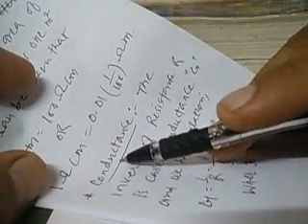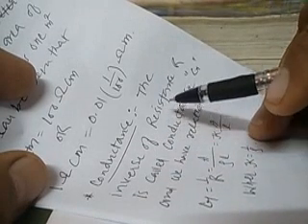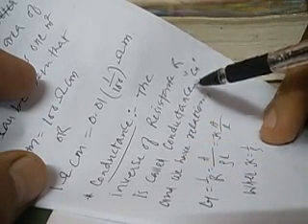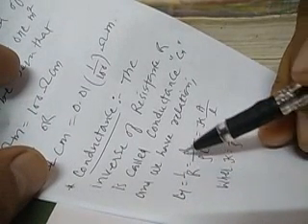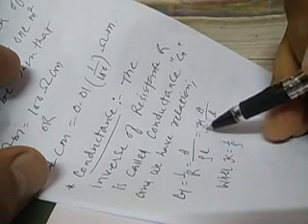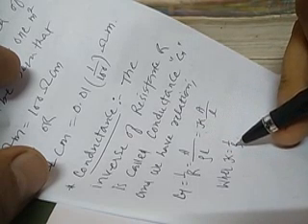Now we want to understand the conductance. The inverse of resistance R is called conductance, represented by G. So G is equal to 1 upon R, which is equal to A upon rho l, which is equal to kappa. This kappa is known as the conductivity, where kappa is equal to 1 upon rho. So this is how we understand the conductance.